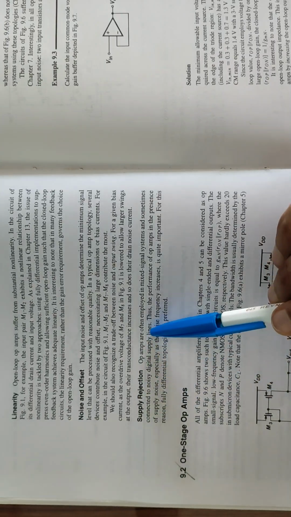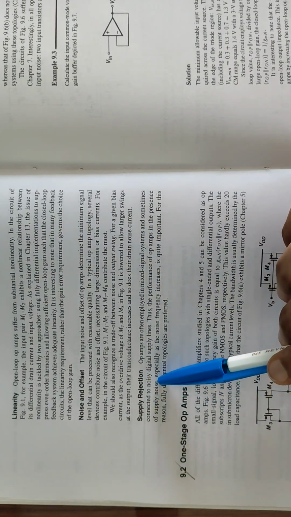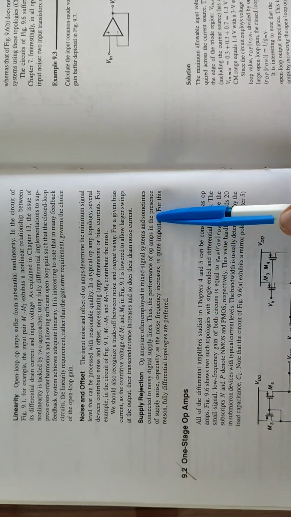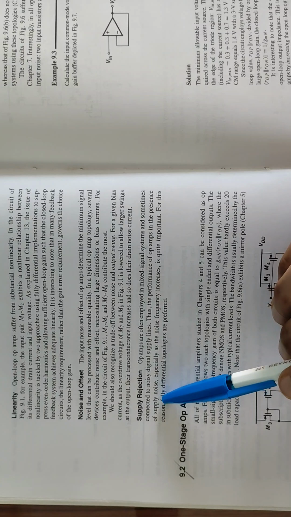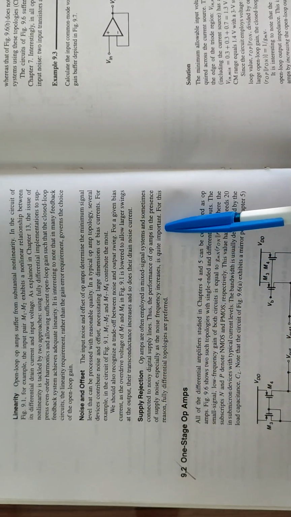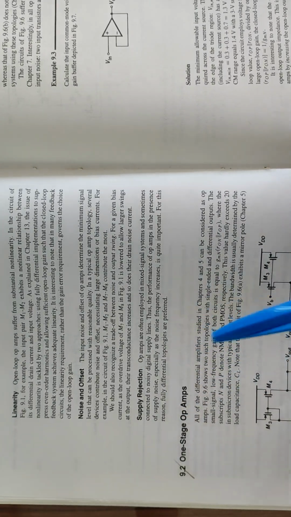Supply rejection. Op-amps are often employed in mixed signal systems and sometimes connected to noisy digital supply lines. Thus, the performance of op-amps in the presence of supply noise, especially as noise frequency increases, is quite important. For this reason, fully differential topologies are preferred.